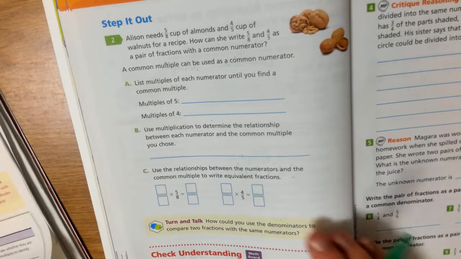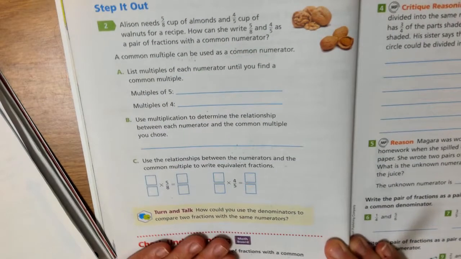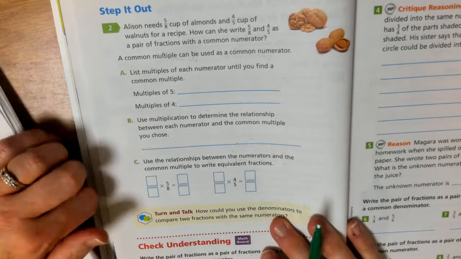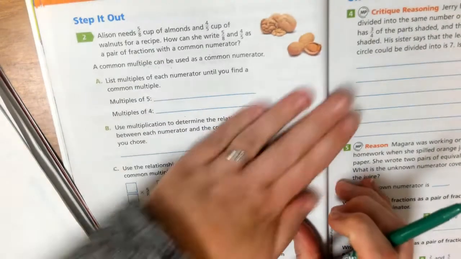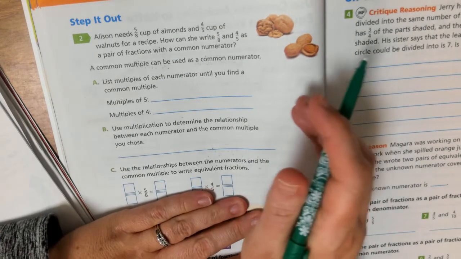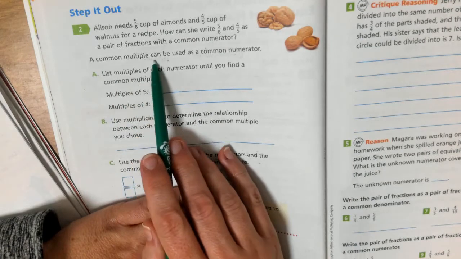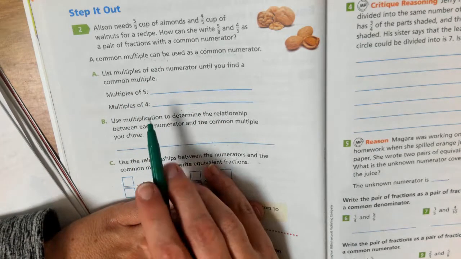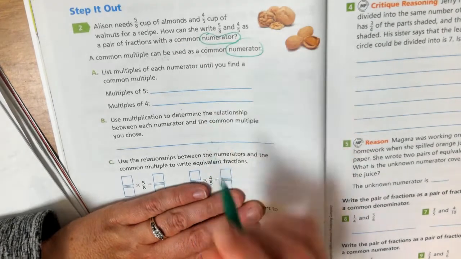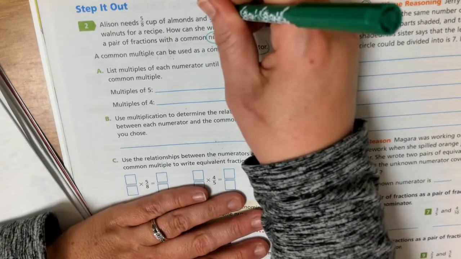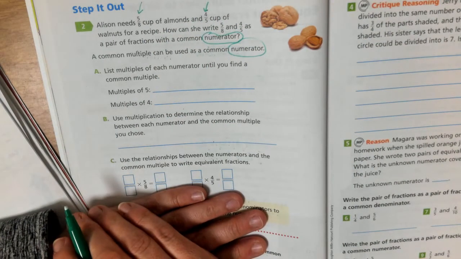So next page, 284. We're gonna step it out. Allison needs 5/8 cup of almonds and 4/5 cup of walnuts for a recipe. How can she write 5/8 and 4/5 as a pair of fractions with a common numerator? So again, we're going to find a common multiple that can be used as a common numerator. So this time we're doing the numerator. So I need to look at the top number, the 4 and the 5, not the 8 and the 5.